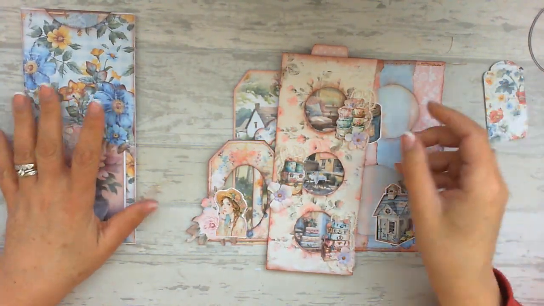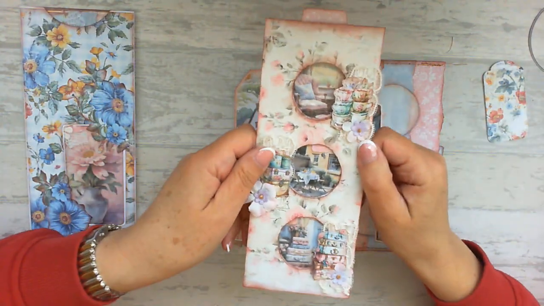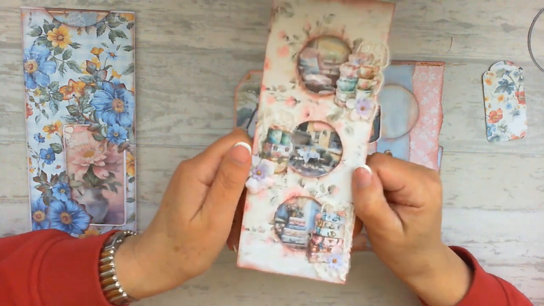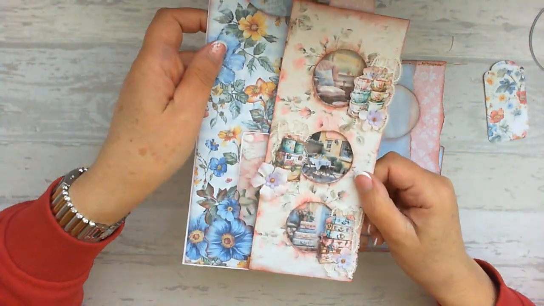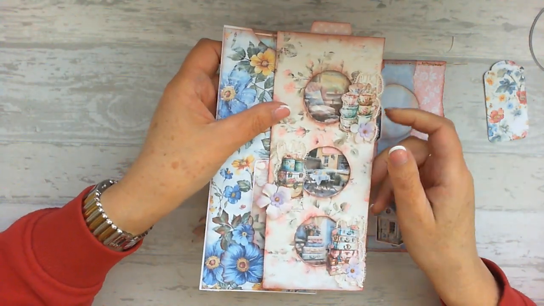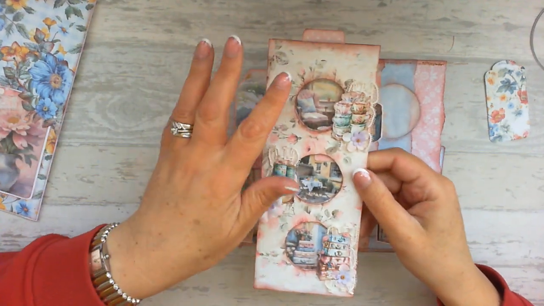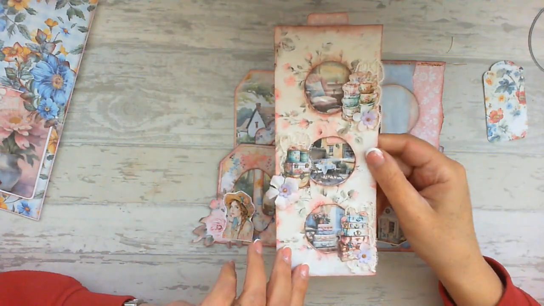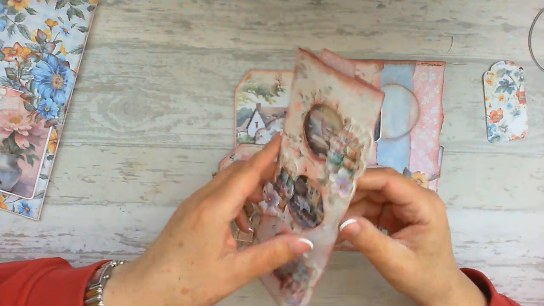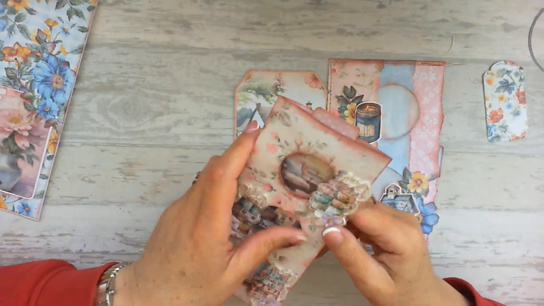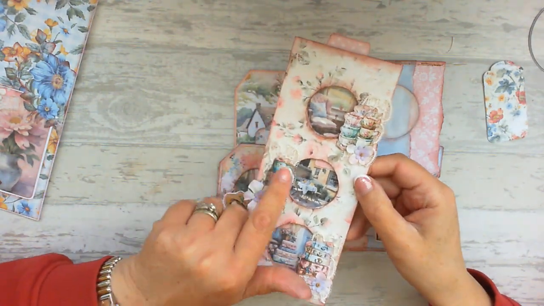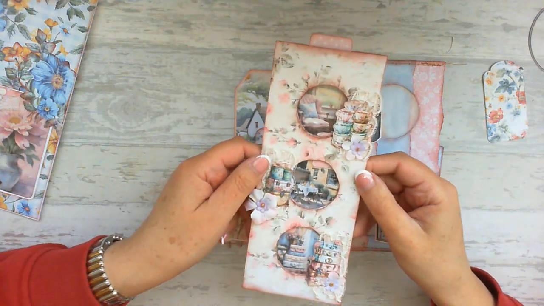So that was one of the ideas that I was going to do, but I went away and I made some more. So the next one that I made was this one. And again, it's a long window tag. However, this one wasn't made with an envelope. This one was made with just a piece of the backing papers that I folded over, almost like a trifold, not a double fold, almost like a trifold.